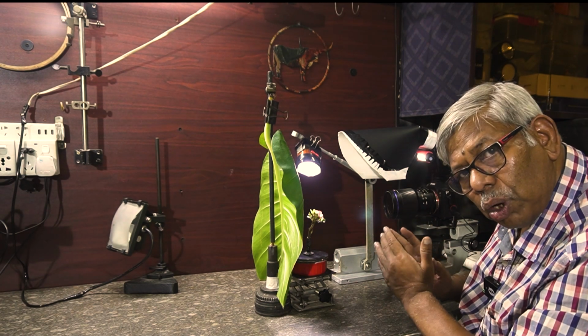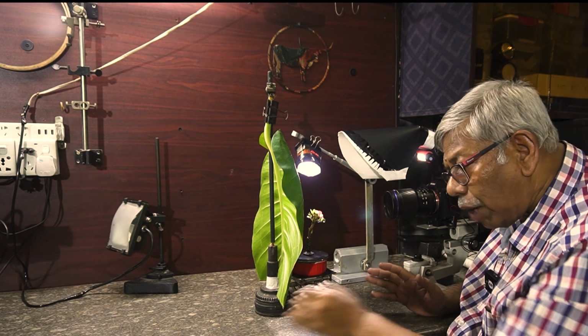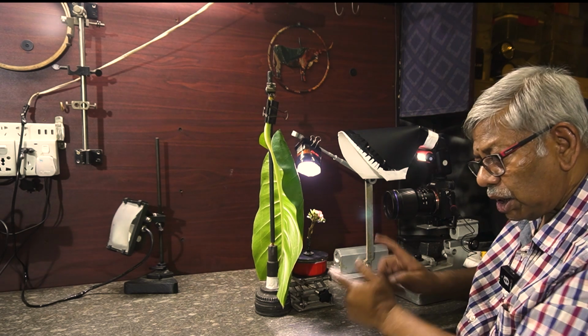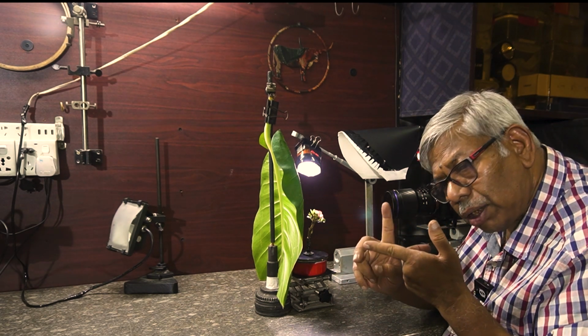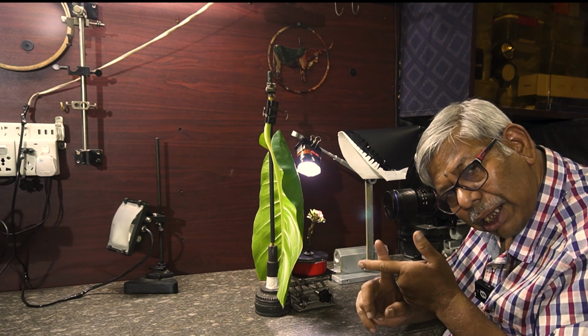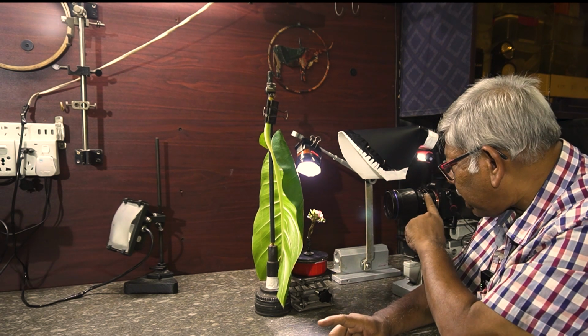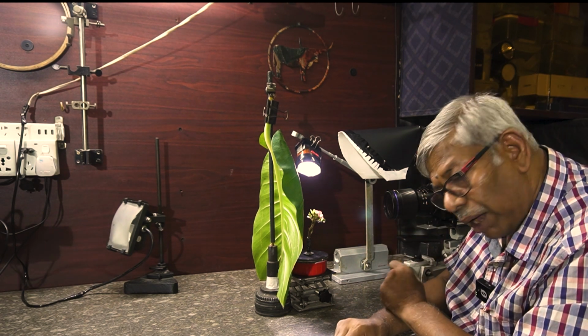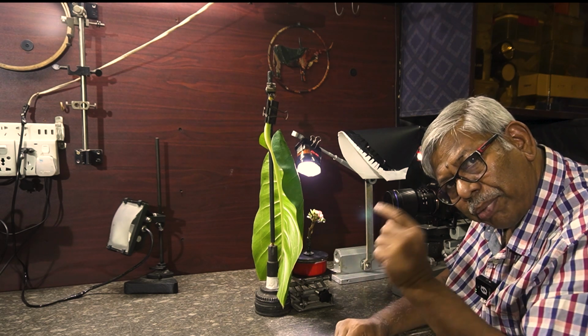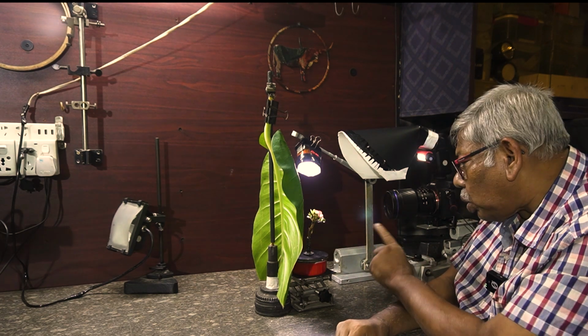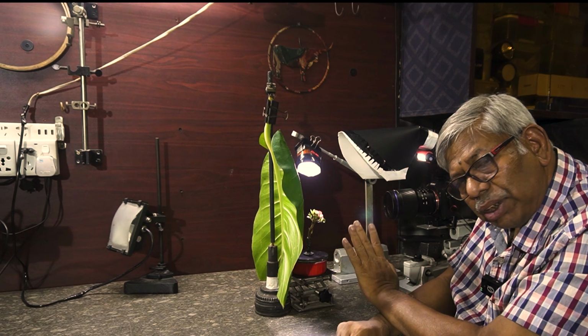I'll keep these two constant and I will vary the gap, the distance. In the first episode I'll keep the f-stop at 8 and the magnification on the lens 0.5 because this is a very big size flower. So these two parameters remain the same.